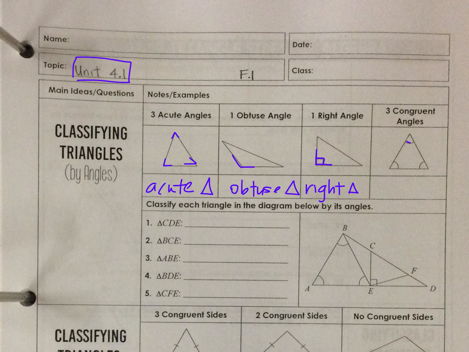And if all the angles on the triangle are the same, we call it an equiangular triangle. So those are the 4 ways we identify the angles of a triangle. So now we're going to practice. I'm going to start with CDE.